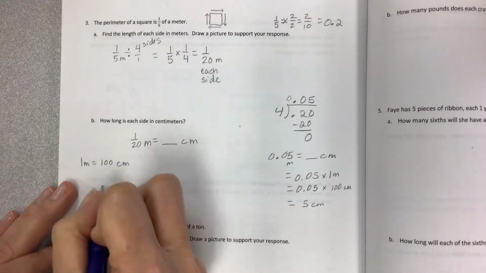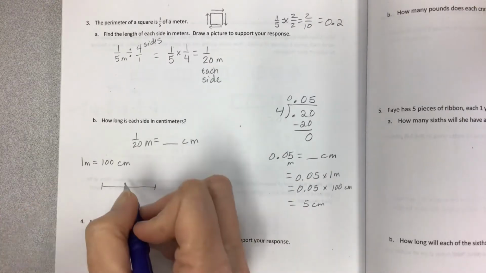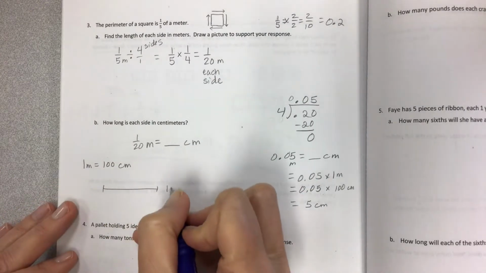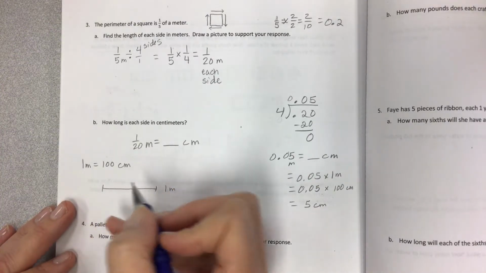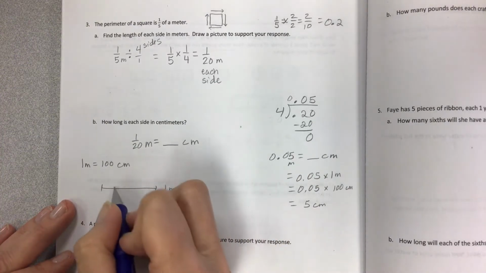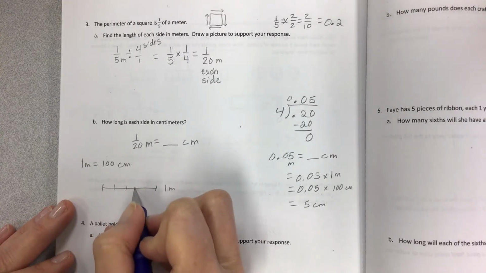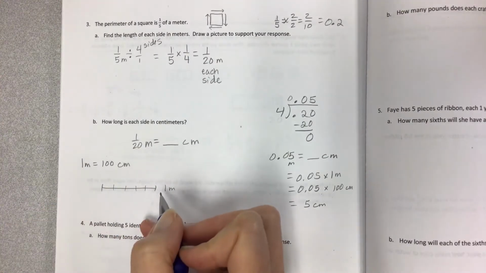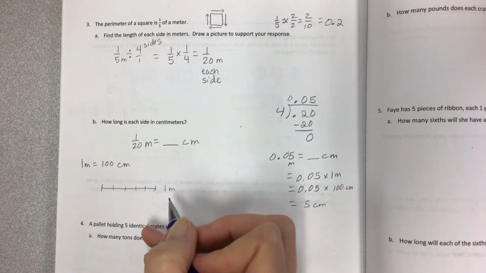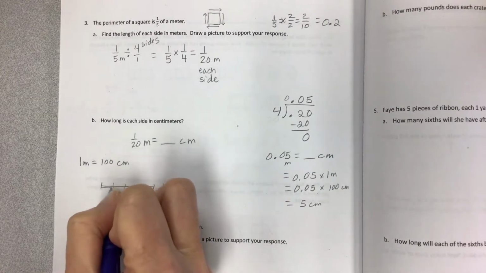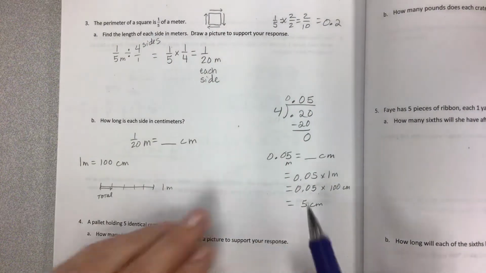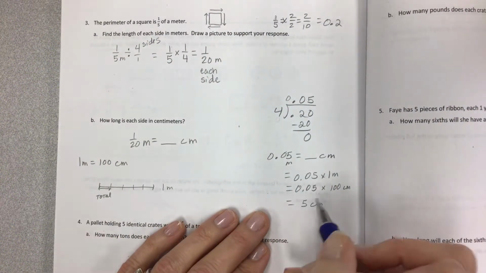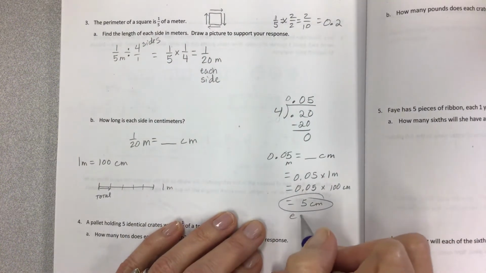Okay, and then also if you wanted to do a tape diagram, you can take your 1 meter and divide it into 5 sections. And so then this is the total perimeter. So many things you can do, but basically your answer is that 5 centimeters is each side.